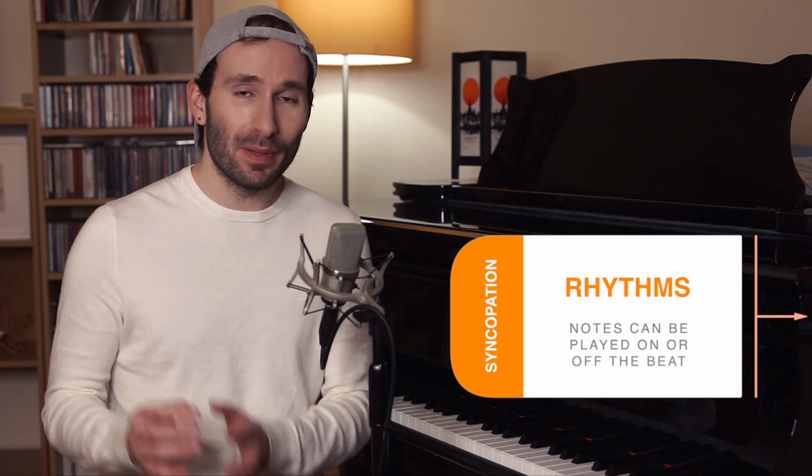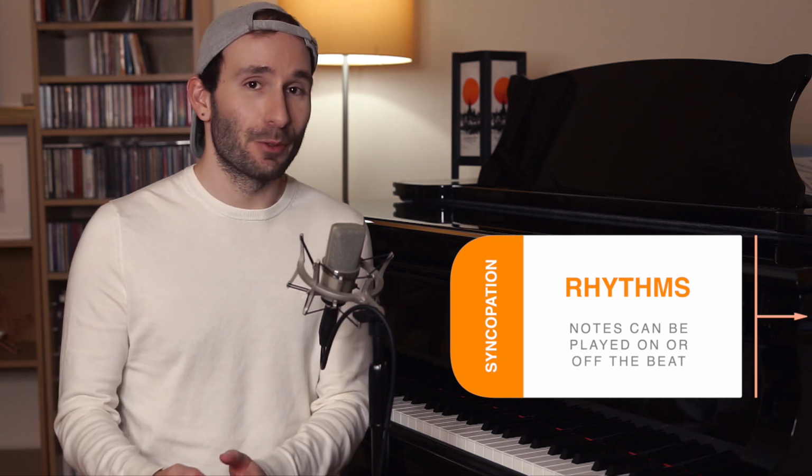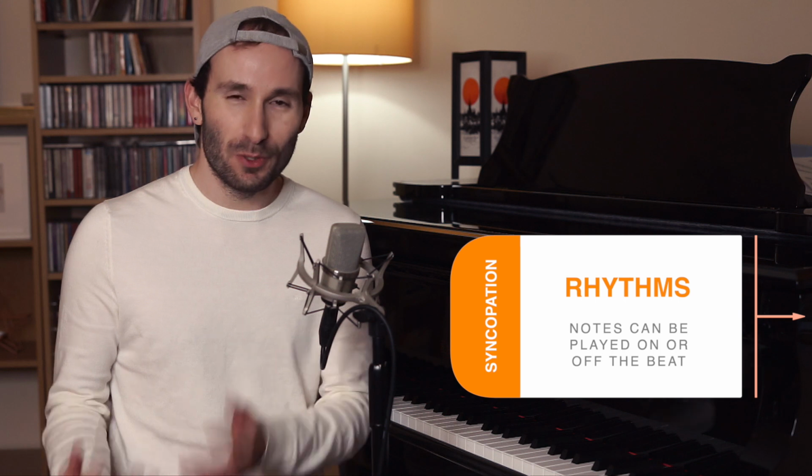The steady pulse in music is called a beat, and these beats have to come very evenly after each other. So when you start counting, for example, 1 to 4, which is the most common counting method in popular music or even in classical music, you go 1, 2, 3, 4. And that's basically the pulse of the music that you're playing in that moment. When we play rhythms, we can either play notes on the beat or we can play them off the beat. So what does that mean?